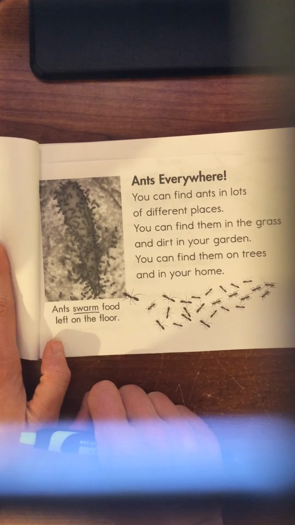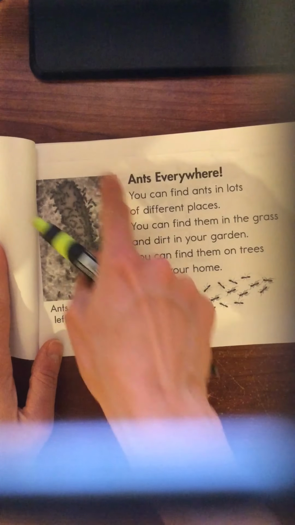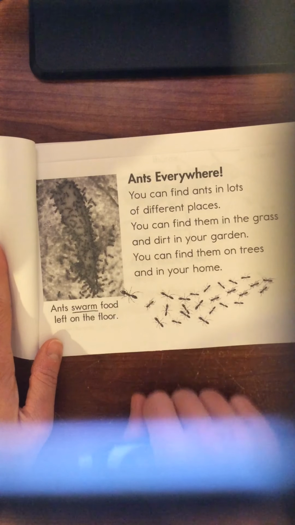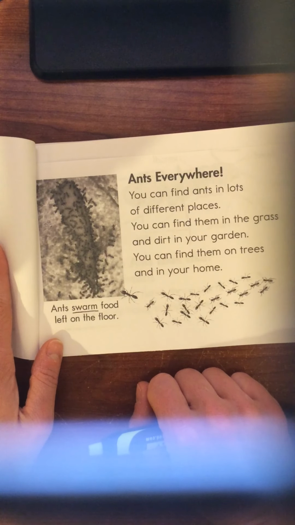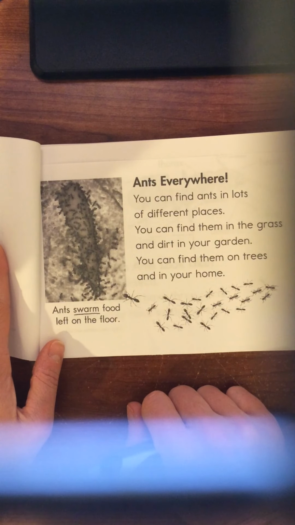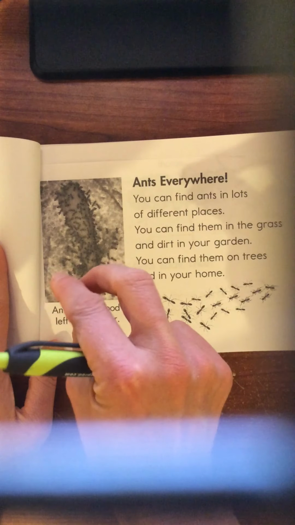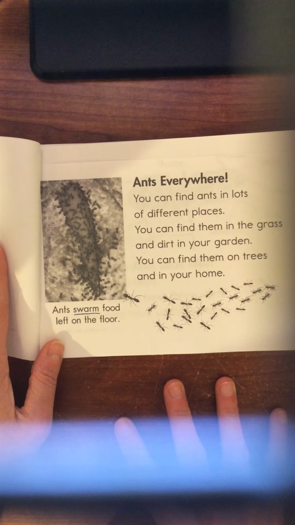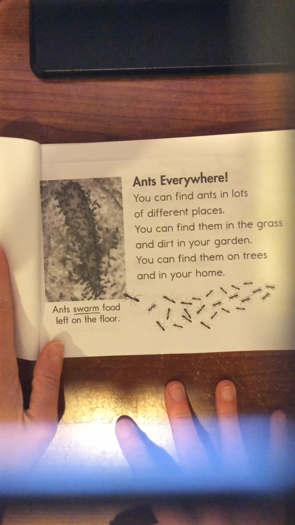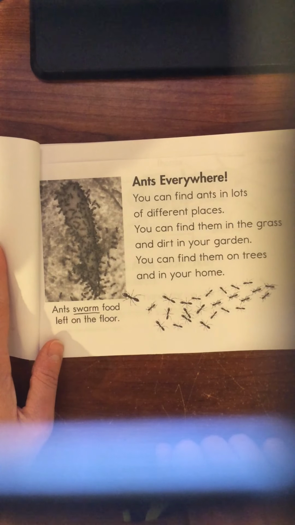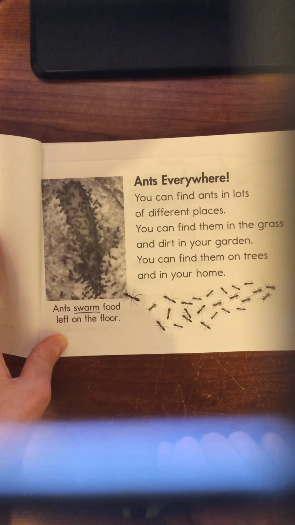Maybe swarm means like a lot of ants all together? Maybe that's what it means, because I'm looking at this picture and there's tons of ants all on this, I think it's a carrot. I'm not really sure what it is, but they're all together. So maybe a swarm is a big group of ants. Did you see how I had to look at the picture and reread the sentence a few times to figure out what the word swarm meant?